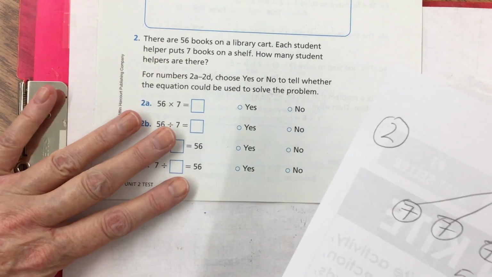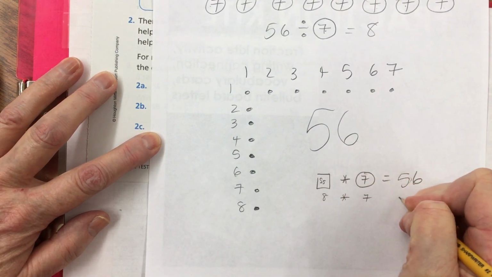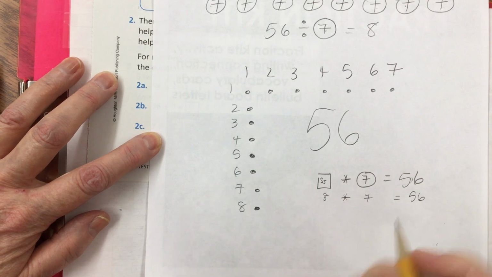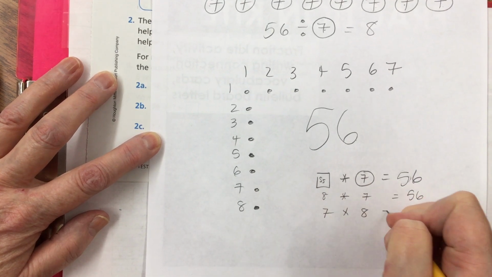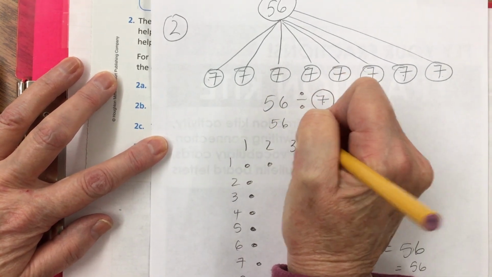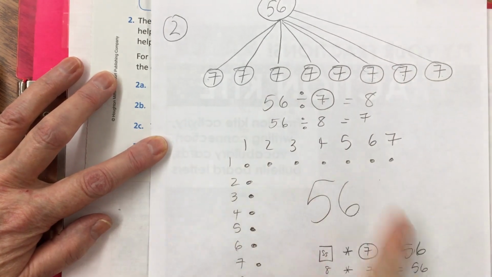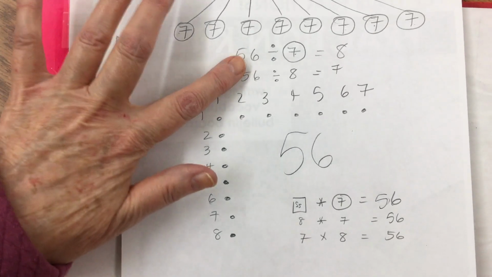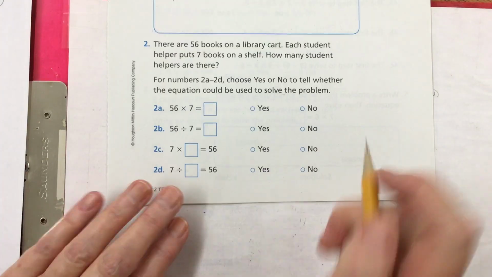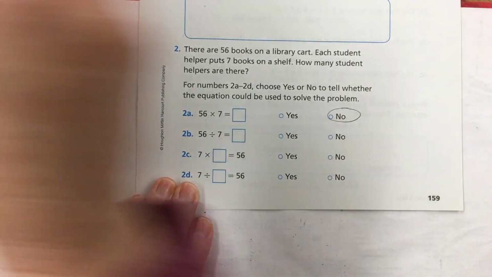Can we do 56 times 7? This would be an 8. And if I did commutative property, it's 7 times 8. And again, up here, if I did commutative property on the division one, or I finished off my fact family, it's not really commutative property. So these are my 4 equations that I could have. So you certainly could not have that. 56 divided by 7. Yep, it's right there.